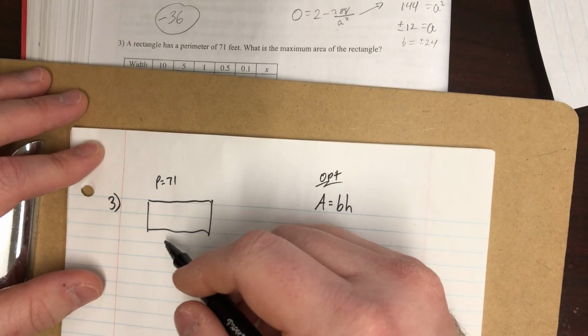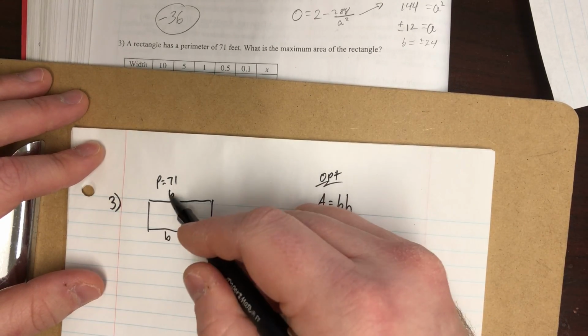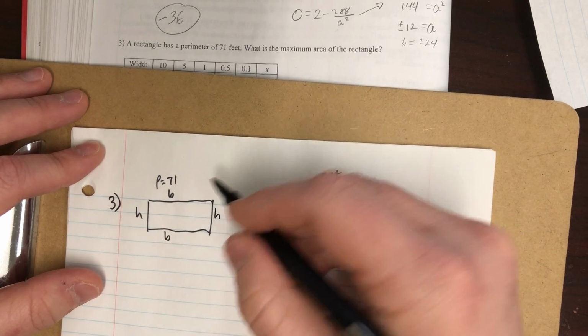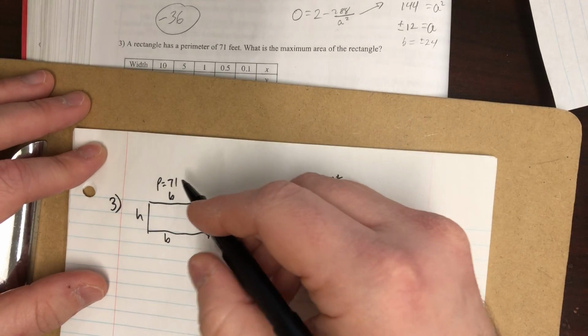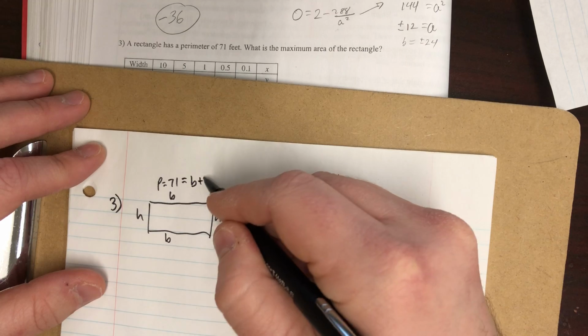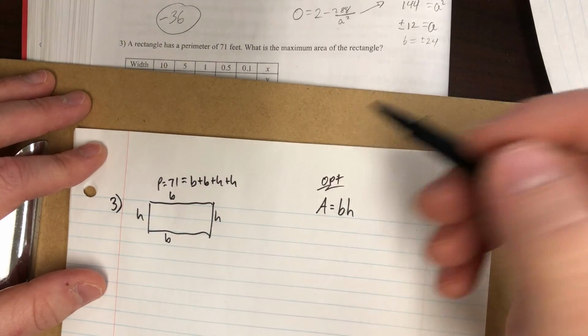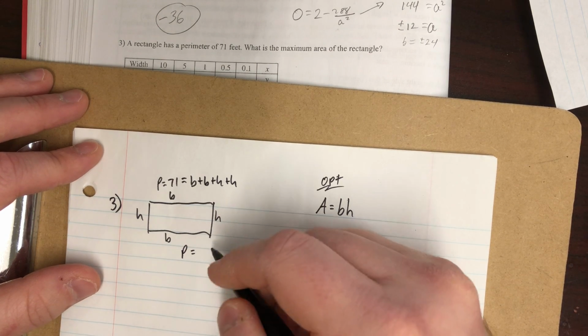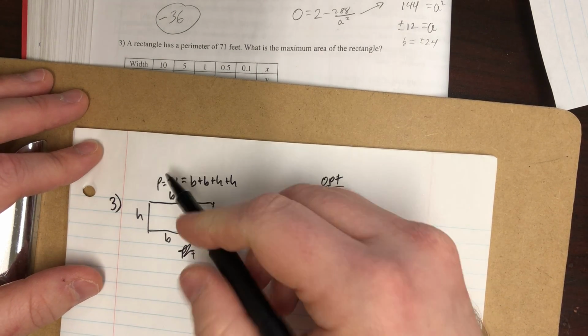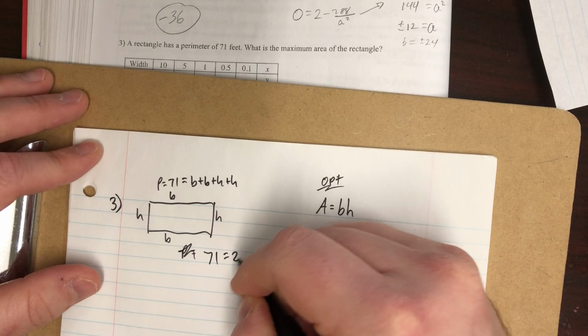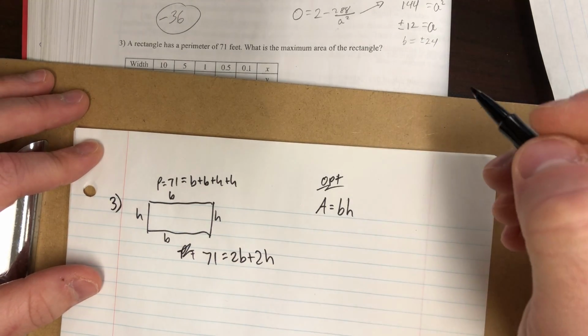Well, you know, this is B, and this is B, and this is H, and this is H. I do know that perimeter 71 is equal to B plus H plus H. And if you're like, are you seriously writing it like that? Yeah, why not? So perimeter is equal to, wait, no. We know perimeter. Perimeter is 71. 71 is equal to 2B plus 2H.